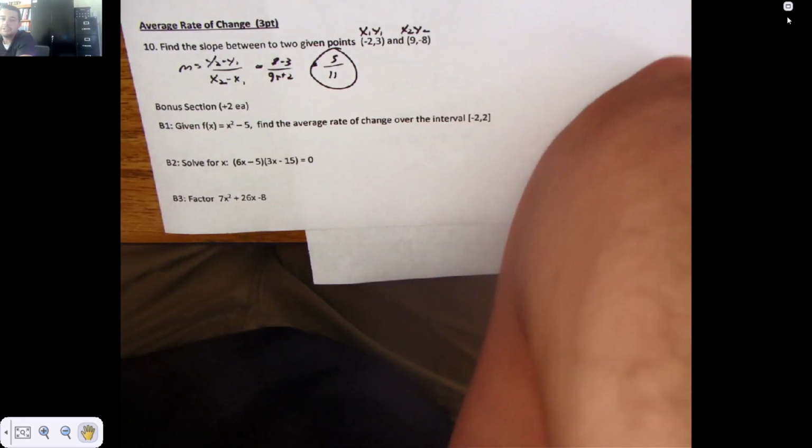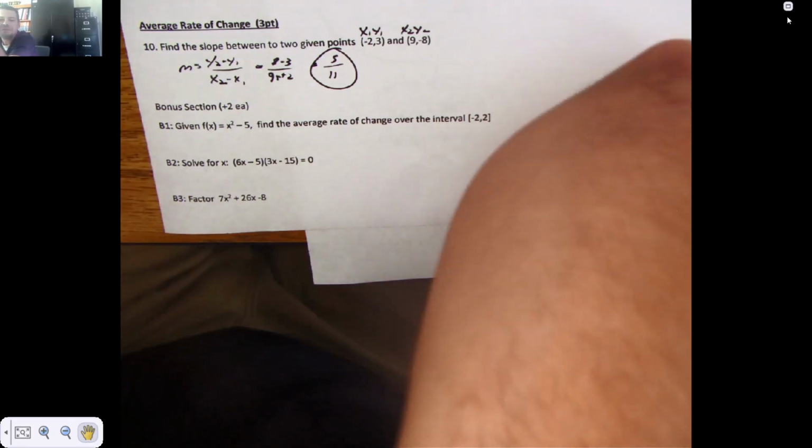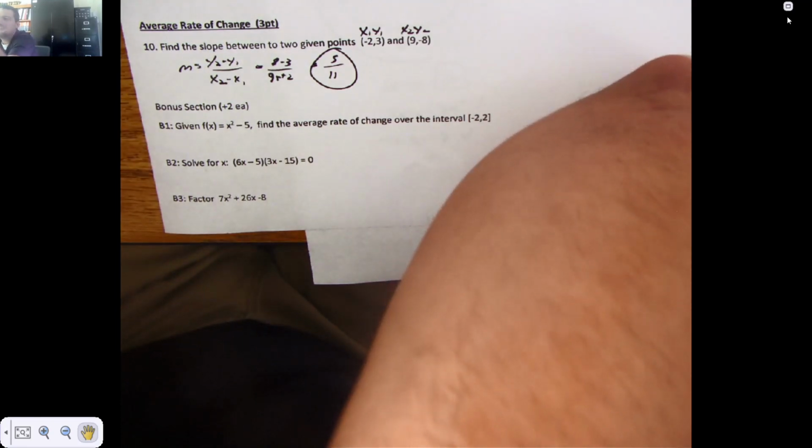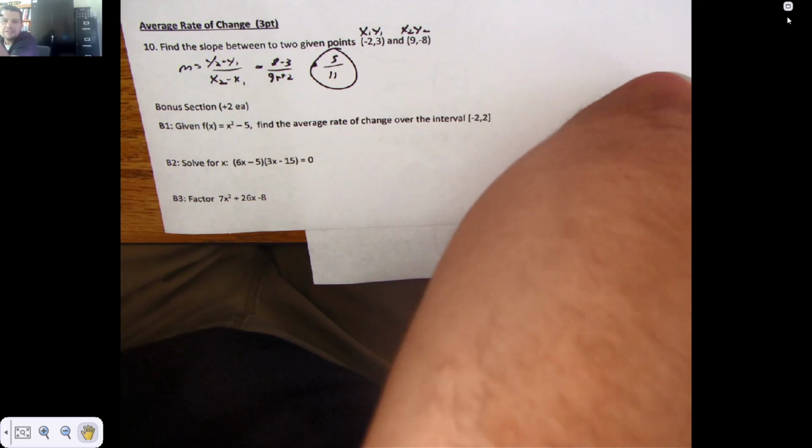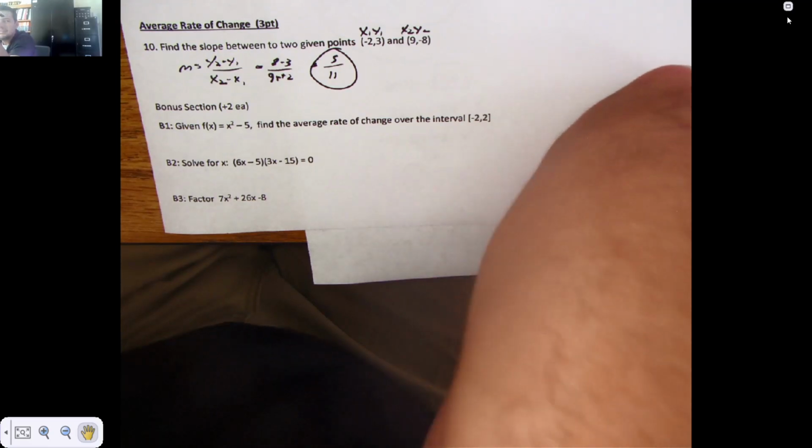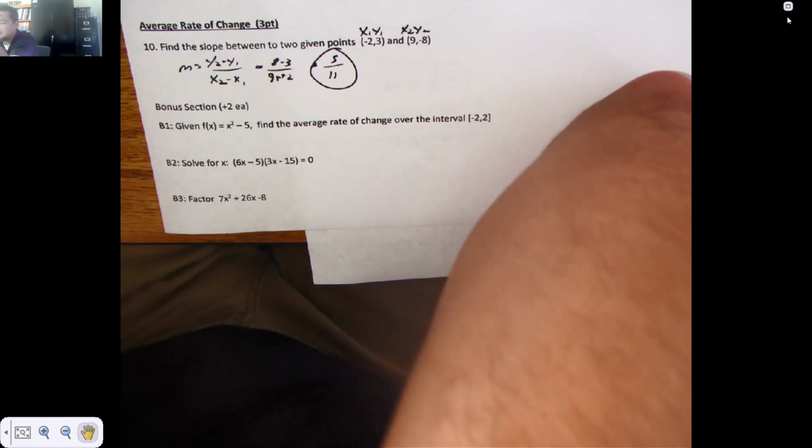And now I'm in the bonus section, which a lot of kids won't even try the bonus. They won't even try. They're not hard. You're lazy. Don't be lazy.